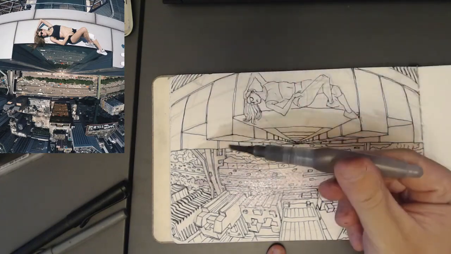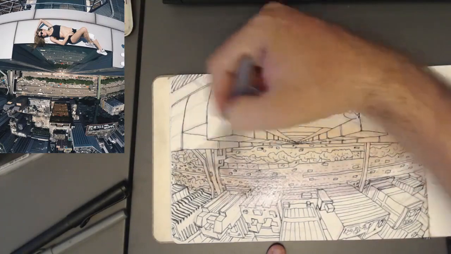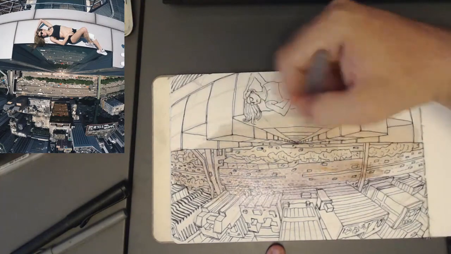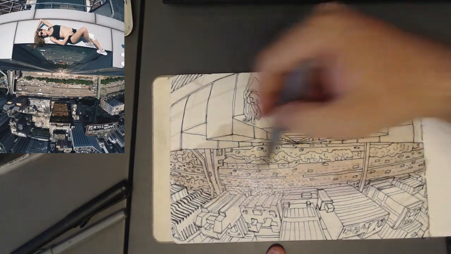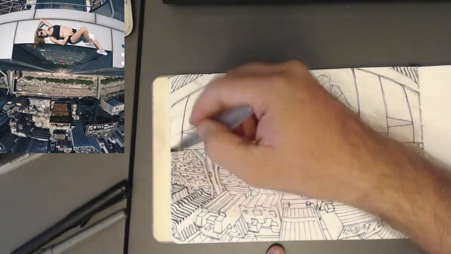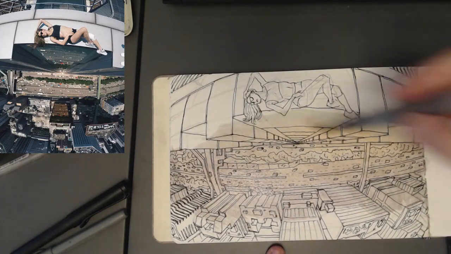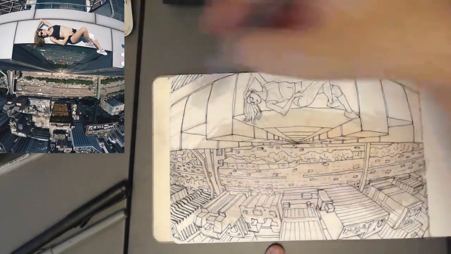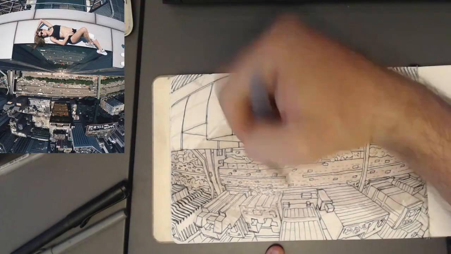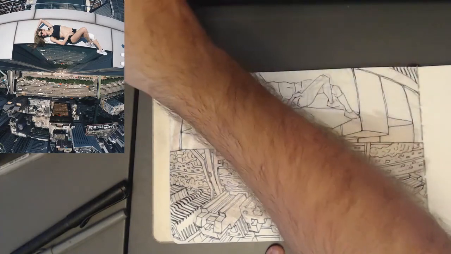So I use this travel brush, because it's very easy when you don't have water buckets with you, or don't want to bother with all these water buckets and stuff.